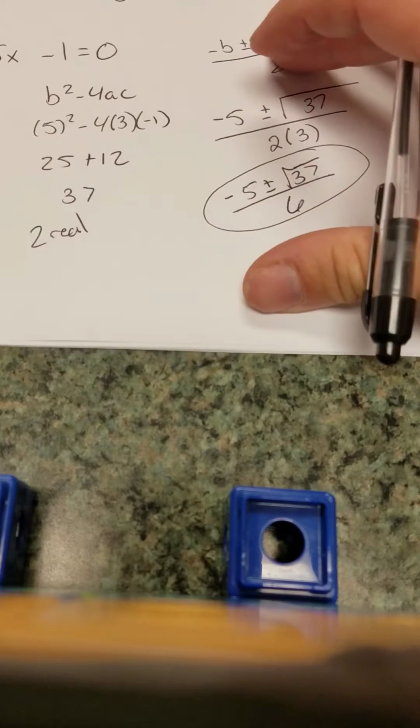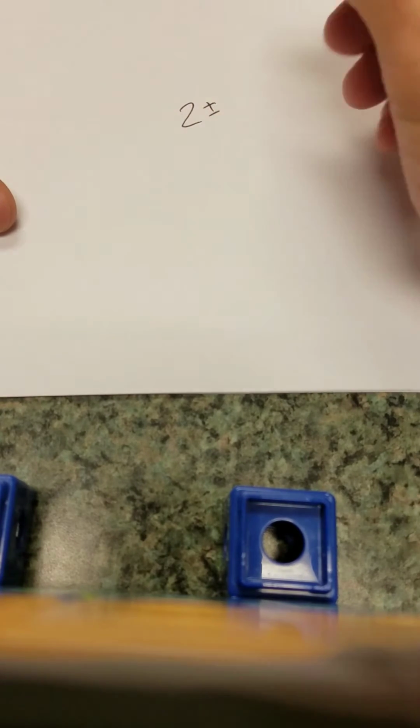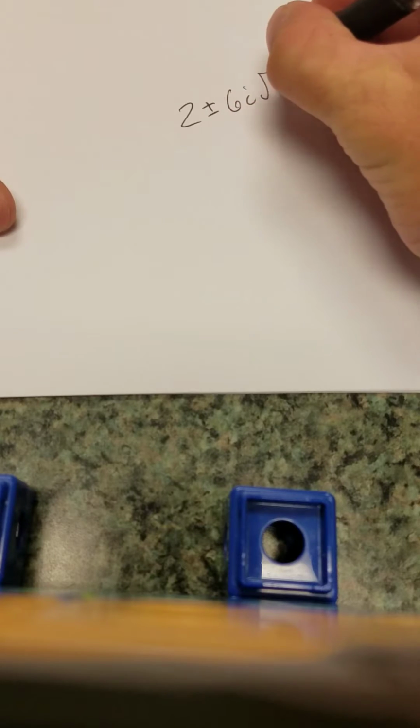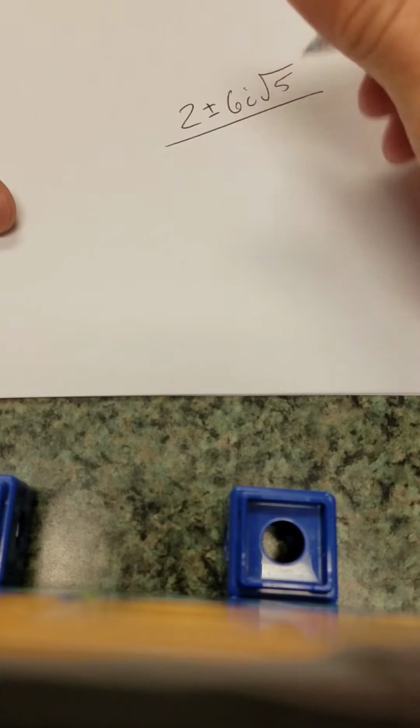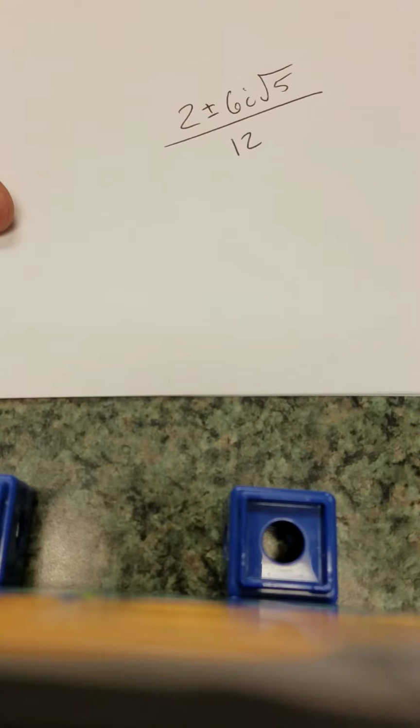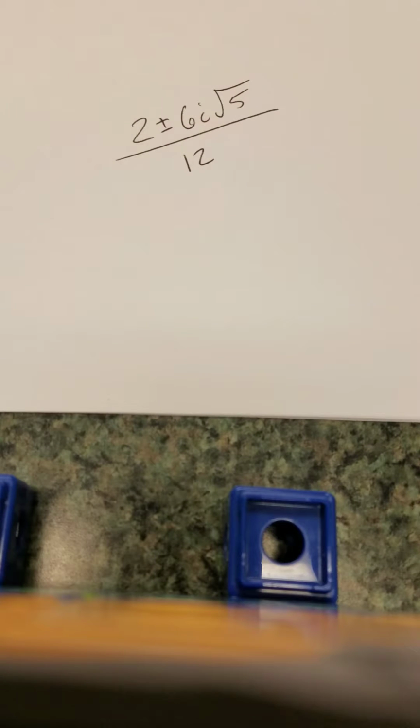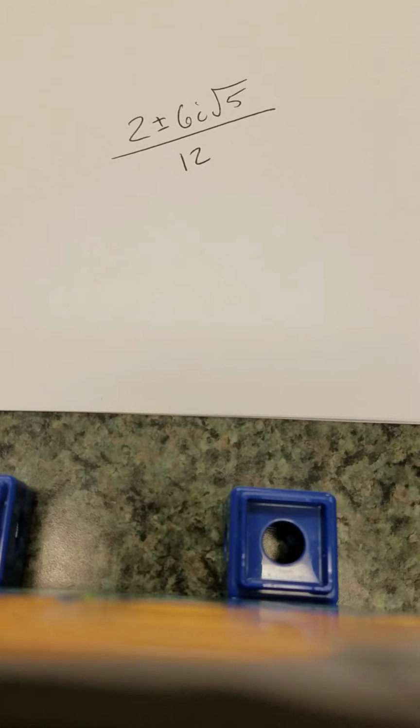But let's say that we simplified this, and it came out to be something like that. Okay, so we simplified our square root. We ended up with a problem that looks like that. Now you need to look at the numbers on the outside, all 3 numbers. Ignore the number on the inside.